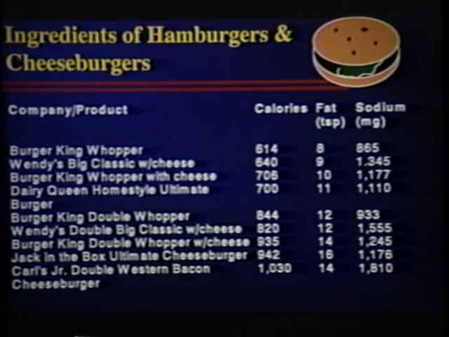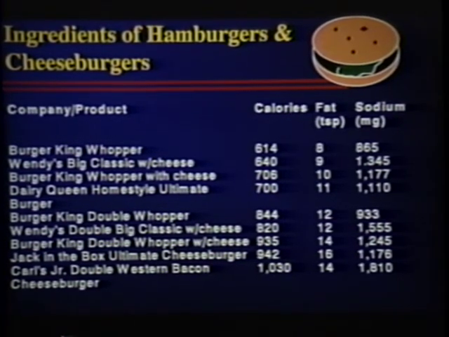Now, if you really want to get a good grease job in a hurry, there's no better place than the fast food industry. And what we see here are the ingredients of some of the hamburgers. The Carl's Jr. Double Western Bacon Cheeseburger, that's a coronary artery bypass special, folks, and is closely followed by the Jack in the Box Ultimate Cheeseburger and the Burger King Double Beef Whopper with cheese. We're talking about 1,000 calories approximately in those hamburgers.